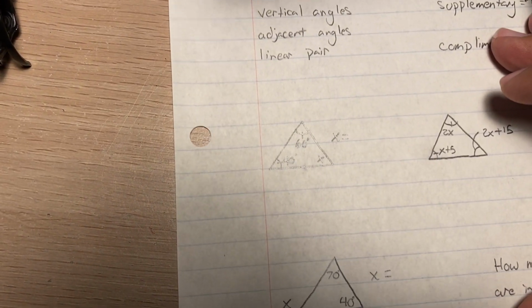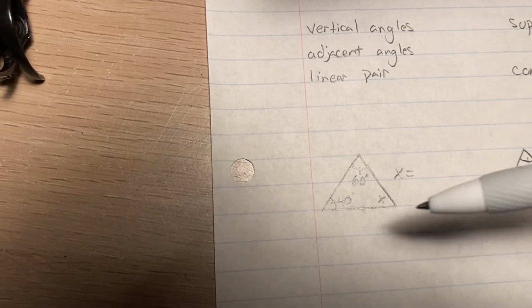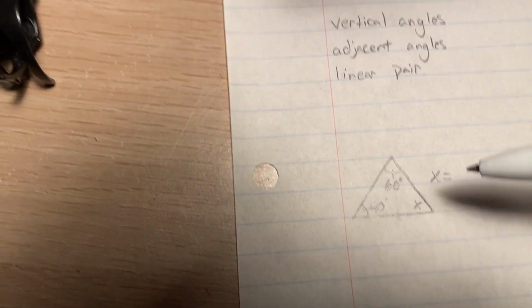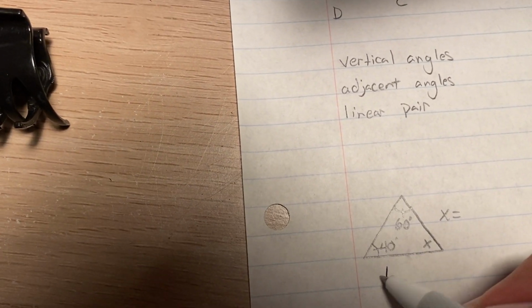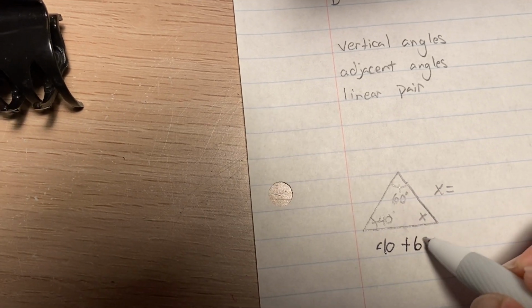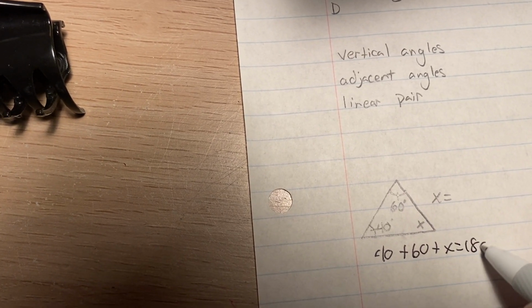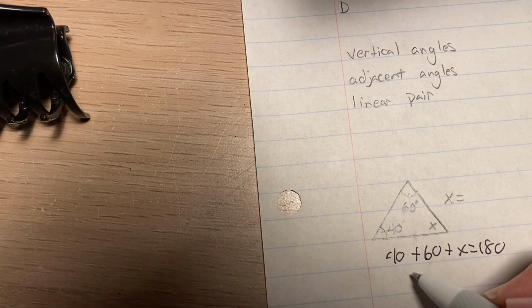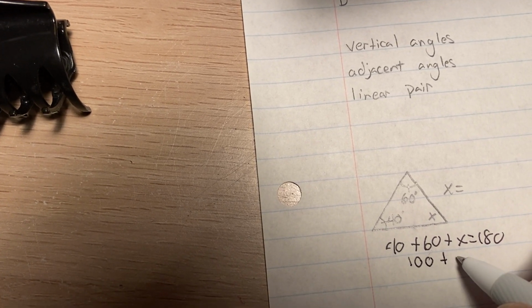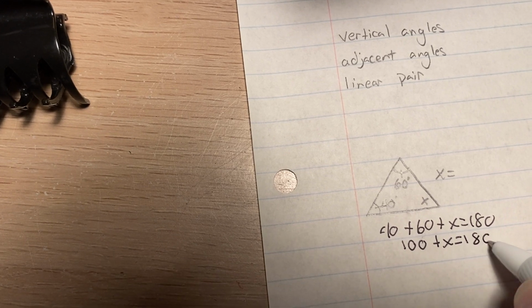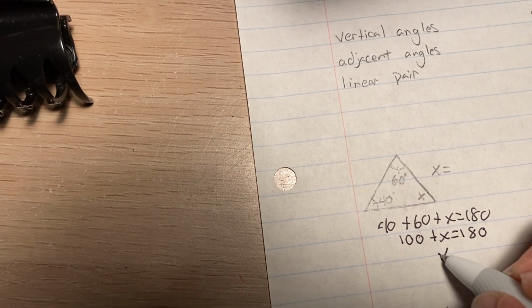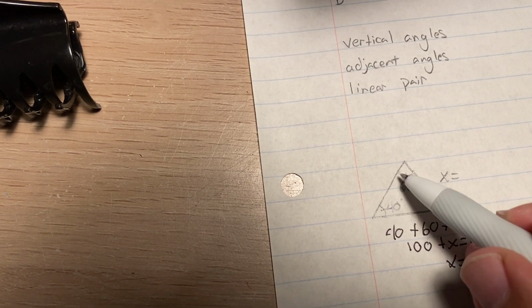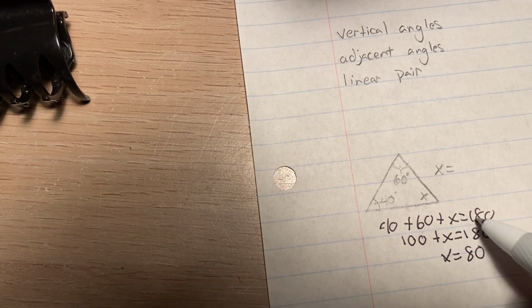All right, let's scroll this up here. Every triangle adds up to 180. So this says 60, this says 40, and this is a mystery. I know that 40 plus 60 plus the mystery equals 180. So I subtract the 40 and the 60, or I can put them together first and make 100 plus x equals 180. Subtract the 100 from both sides, x equals 80. All the angles inside of a triangle add up to 180.